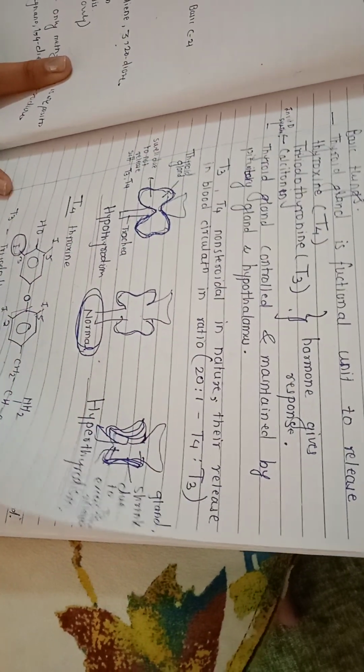Okay? Now, in the synthesis of these thyroid hormones, what happens in plasma? There is a presence of iodine. The iodine is going to be entrapped, which causes oxidation of iodine. Due to oxidation of iodine, the free iodine is going to attach to the amino acid, which forms meta-iodotyrosine and diiodotyrosine. The short form of meta and diiodotyrosine is MIT-DIT. They are coupled to form T3 hormone and T4 hormone.